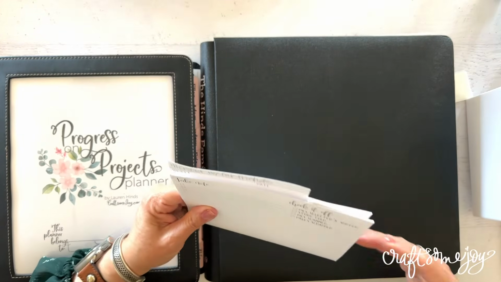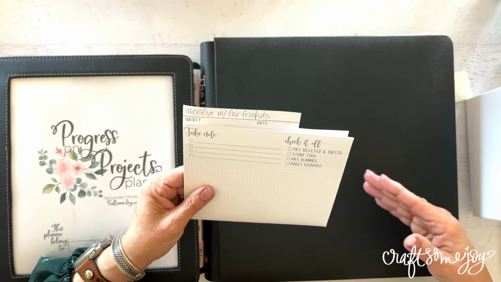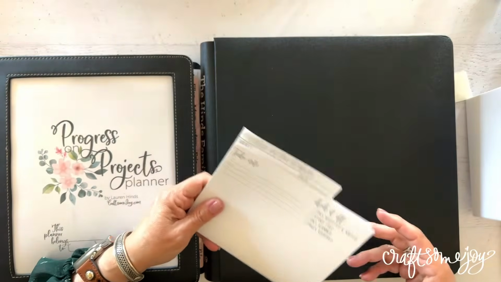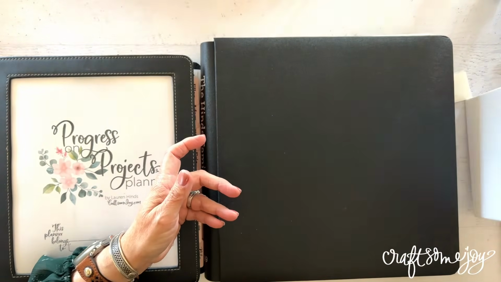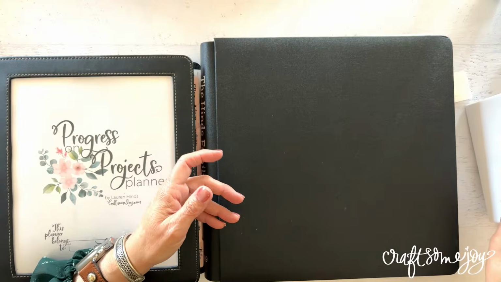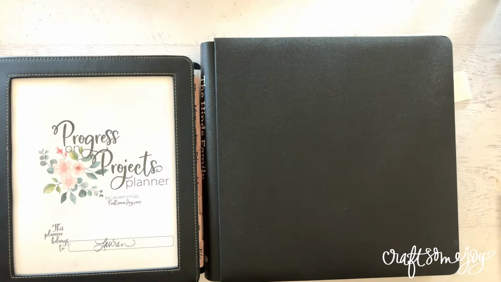But I still have my power layout boxes. Again, like I said, if I wanted to prep a big album, but to me, the photo folders and the album map have taken the place of power layouts.